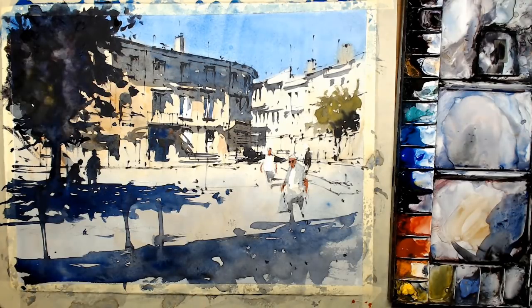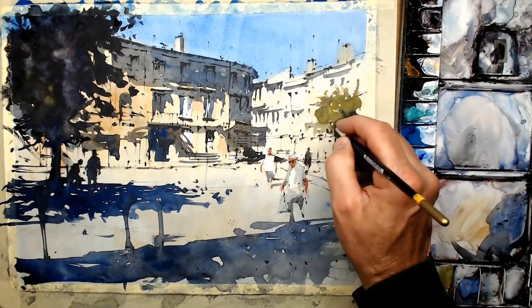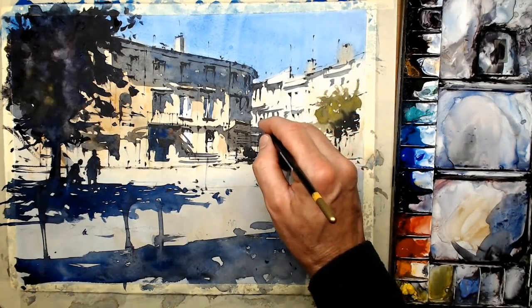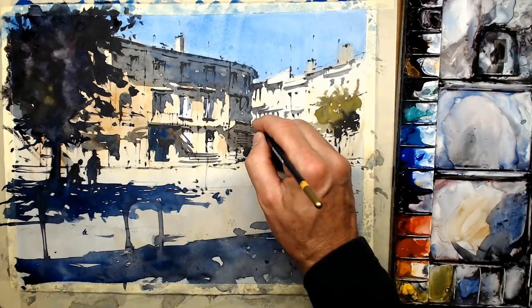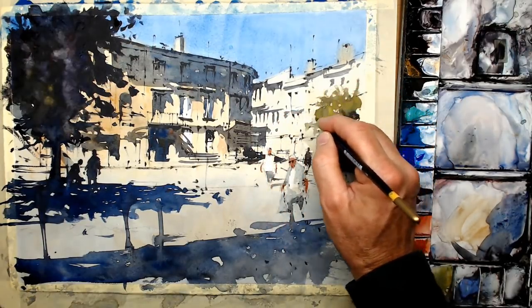So for the white paint stage, I use paint straight out of a tube. The white paint I'm using at the moment is called a hybrid, and it's half watercolor, half gouache.